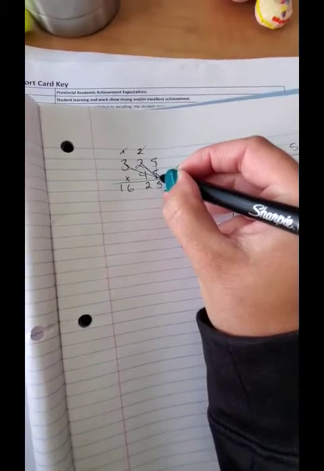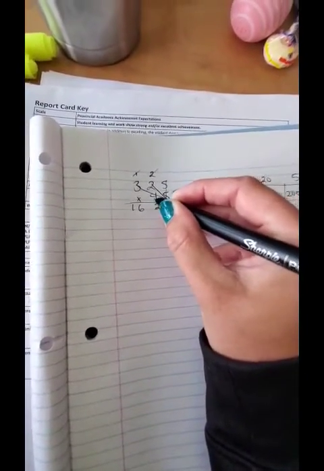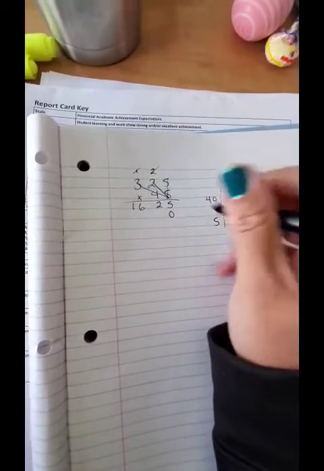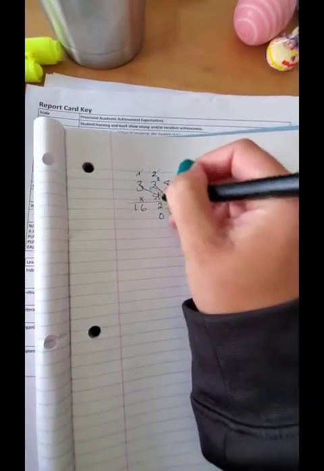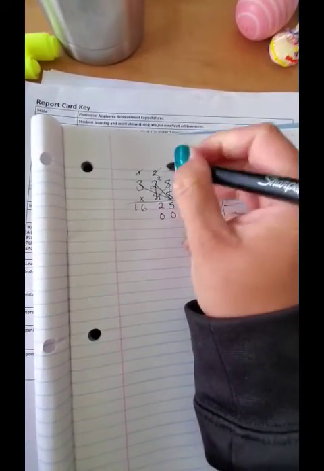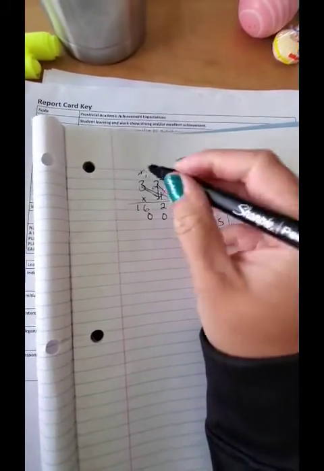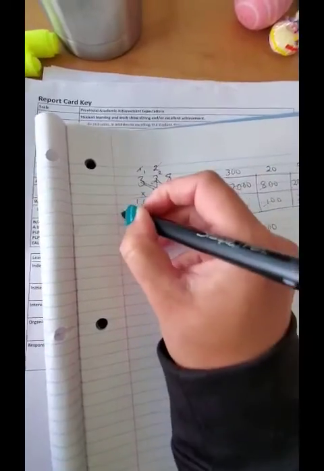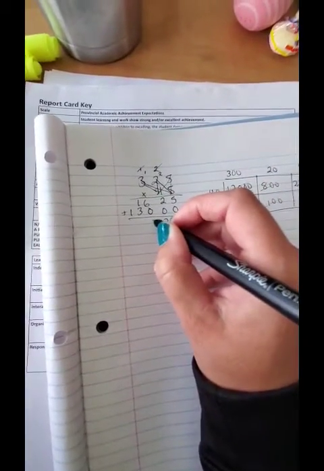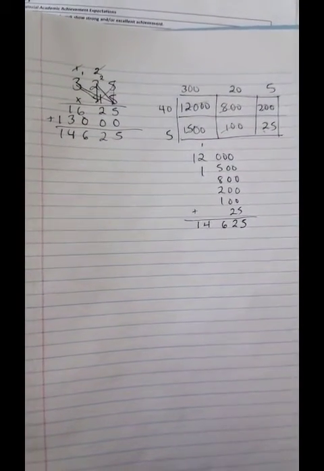Now I need to put a 0 because I've already used the 5, and now I'm timesing everything by 40. It's not a 4, it's a 40. So I need to put a 0 to keep my place. 4 times 5 is 20. Carry my 2. 4 times 2 is 8, plus 2 is 10. 4 times 3 is 12, plus 1 is 13. Let's add it all together. Okay, so as you can see, the 2 answers are exactly the same.